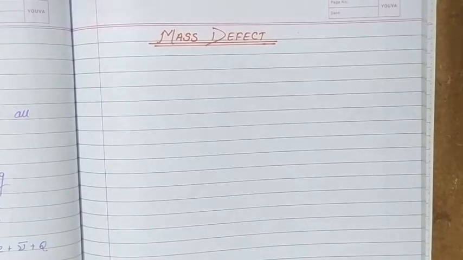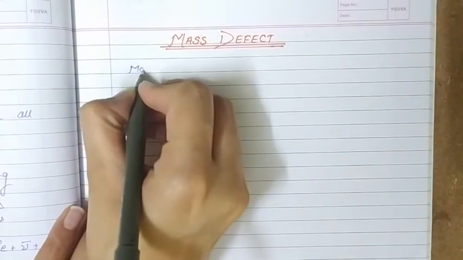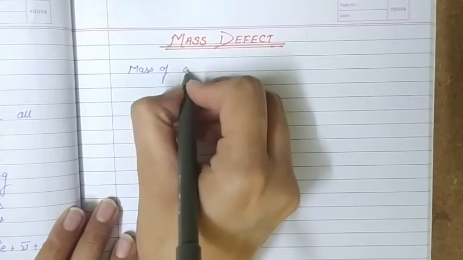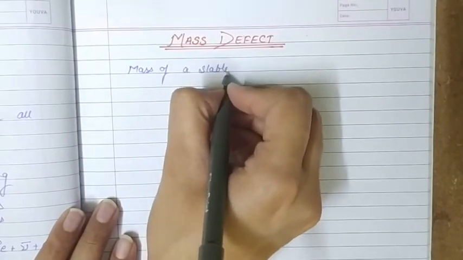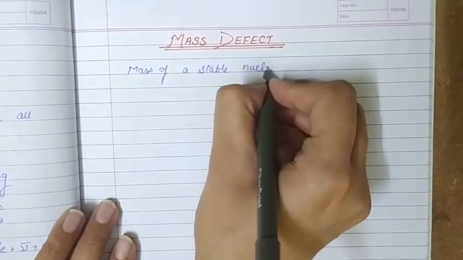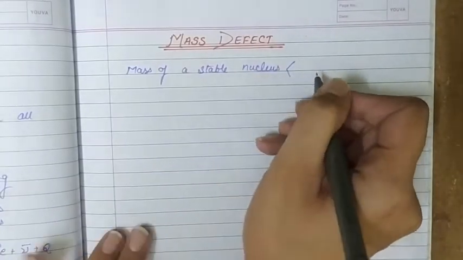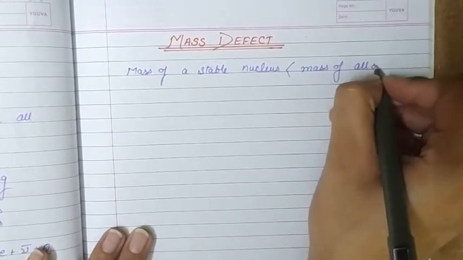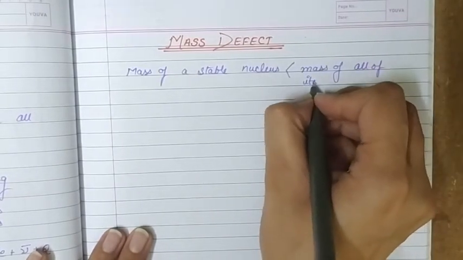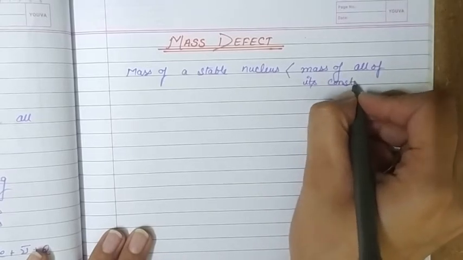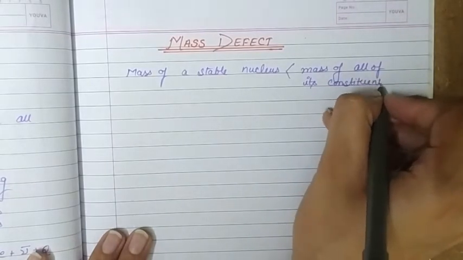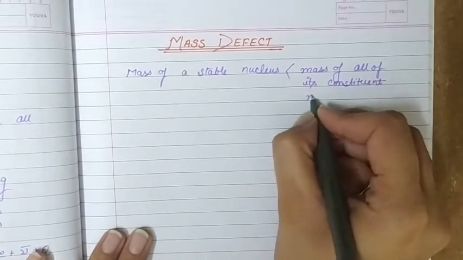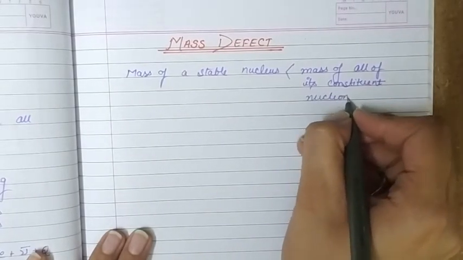It was found that the mass of a stable nucleus is always less than the mass of all of its constituent nucleons, that is protons and neutrons.